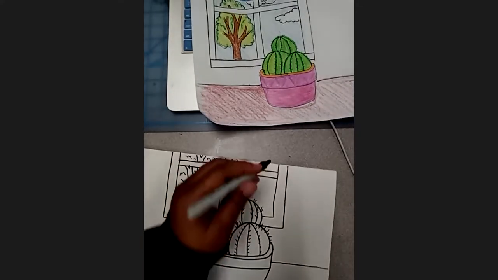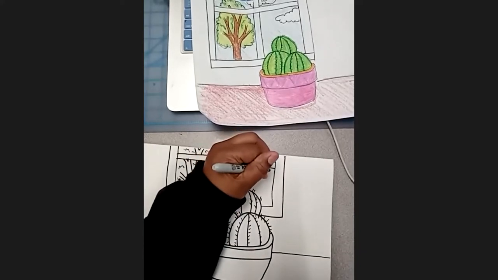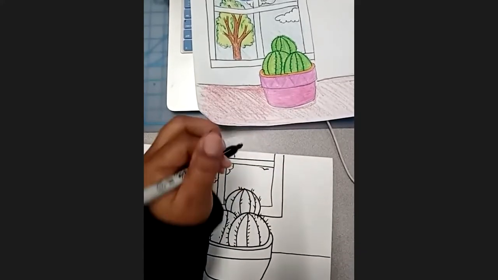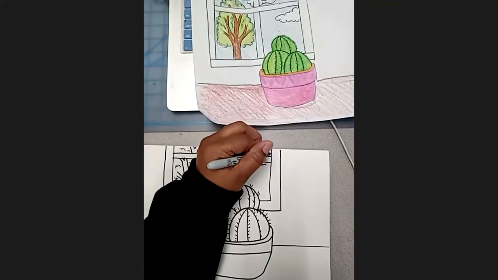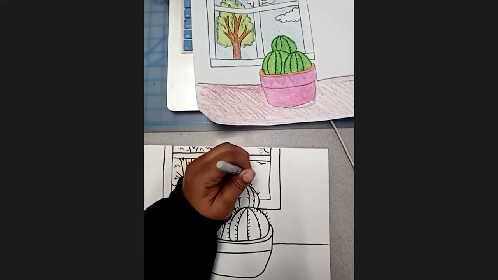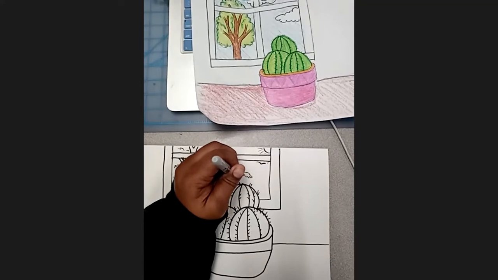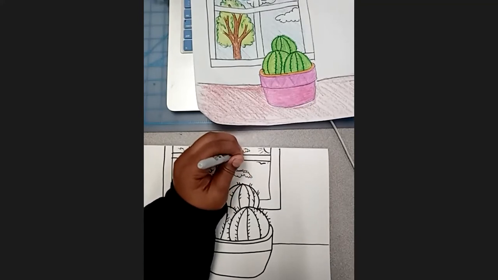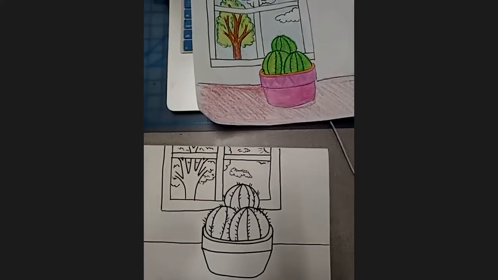Let's see what I want to put over here. I think I will put a bird. I'll put a bird flying far away. And maybe you might see a little corner of the sun. And maybe a cloud. So they look like they're far away.